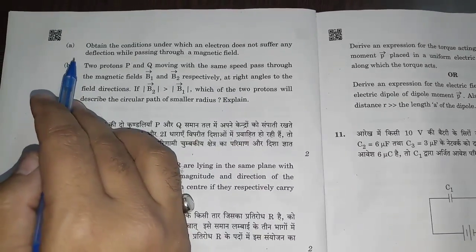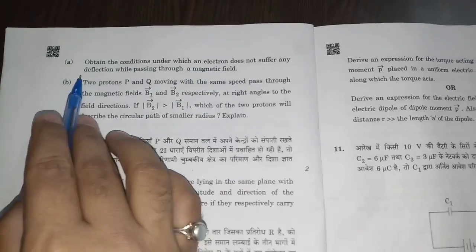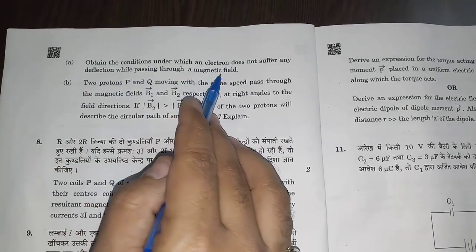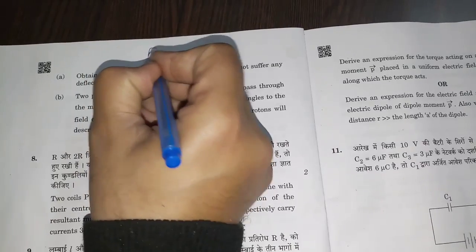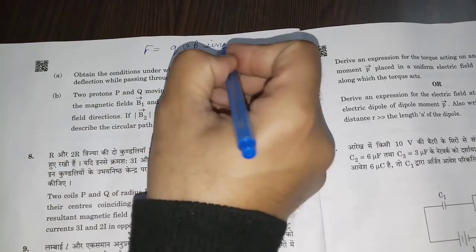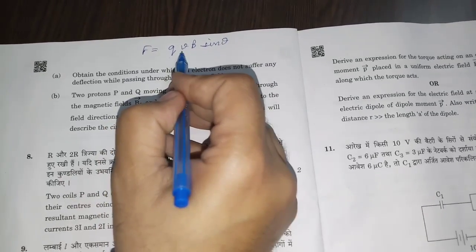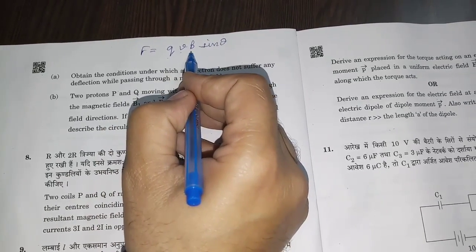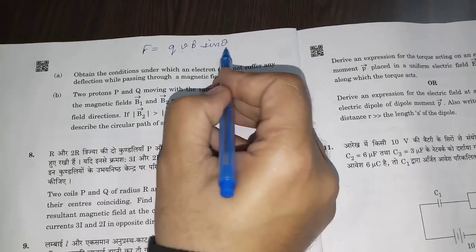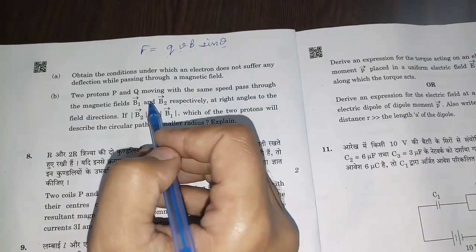Question number 7. Obtain the conditions under which an electron does not suffer any deflection while passing through a magnetic field. As we know, the formula for the magnetic force when a charged particle Q moves with speed v in the presence of magnetic field B at some angle theta is F equals QvB sine theta.